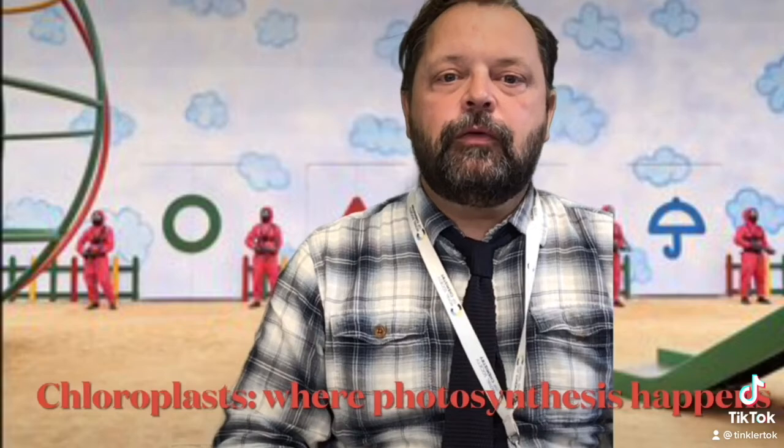Mitochondria are responsible for aerobic respiration. Mitochondria are the batteries, the powerhouse of the cell. They release energy from glucose. In plants, chloroplasts are in the green parts of plants, and they contain the green pigment chlorophyll. Chloroplasts are responsible for trapping the energy from the sunlight in order for the plant to carry out photosynthesis.